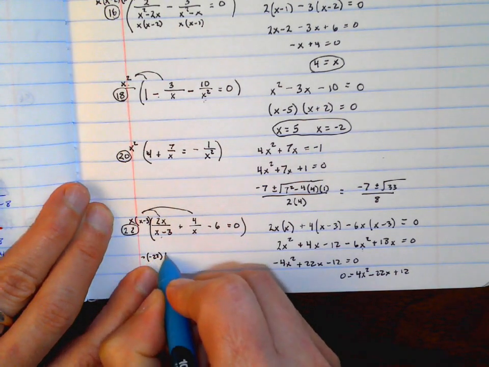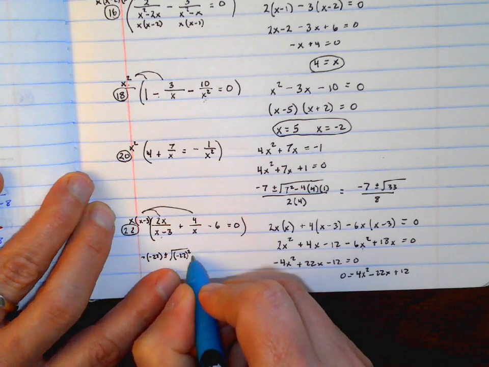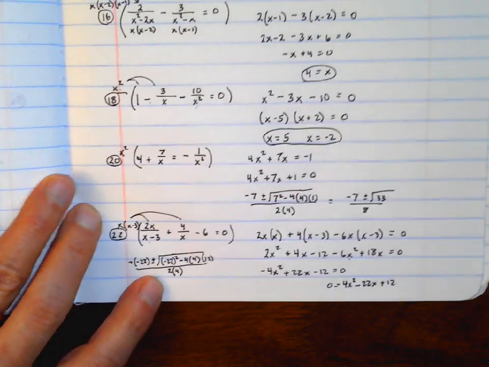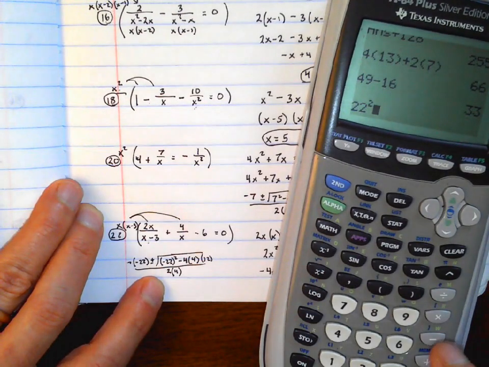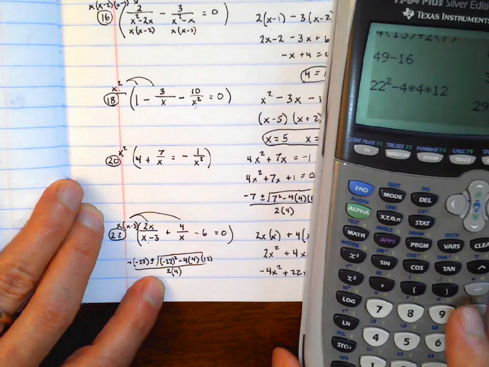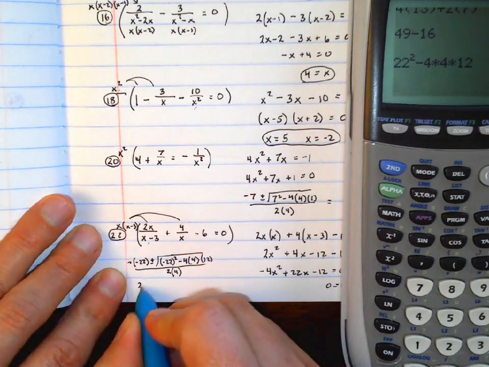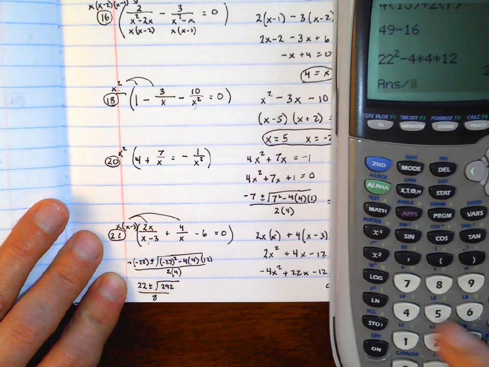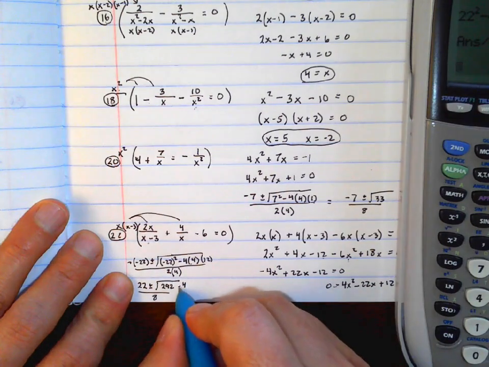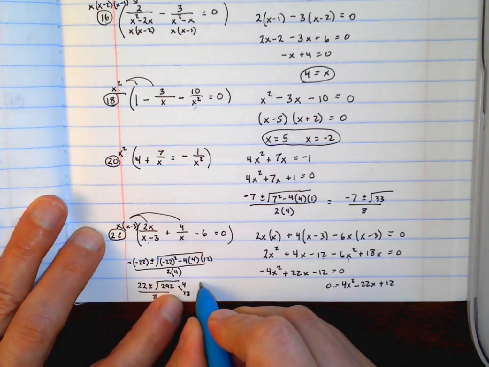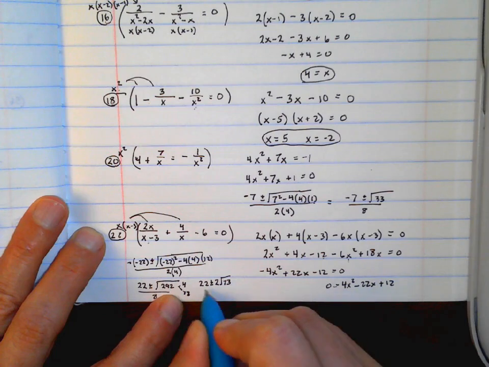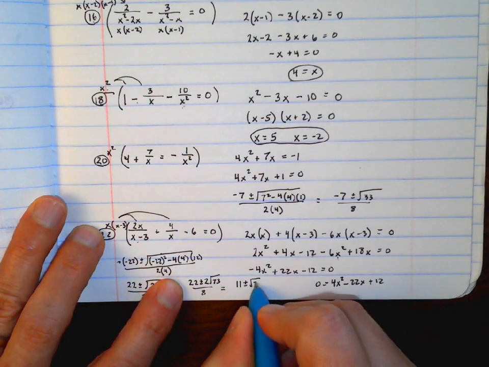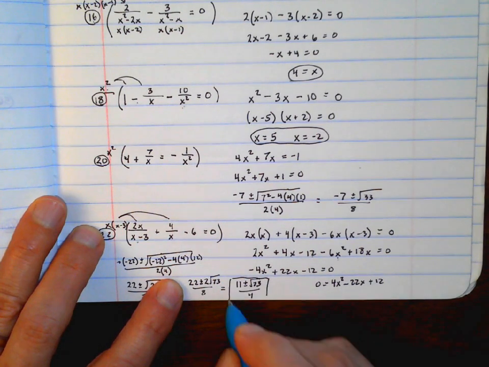Negative negative 22, so 22, plus or minus the square root of negative 22 squared minus 4 times a, which is 4, times c, which is 12. And then 22 squared minus 4 times 4 times 12 gives me 22 plus or minus the square root of 292 over 8. 292 divides by 4, 4 and 73. So this would be 22 plus or minus 2 square root of 73 over 8. And then if I divide by 2 on all these, that'll be 11 plus or minus the square root of 73 over 4. And that is the answer.